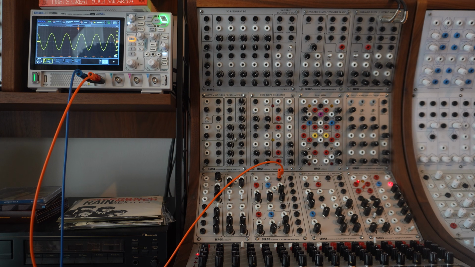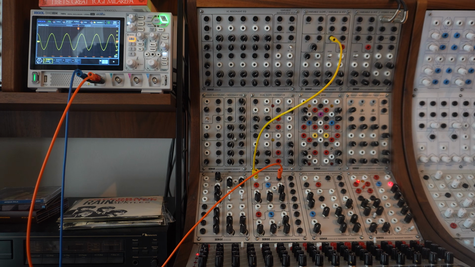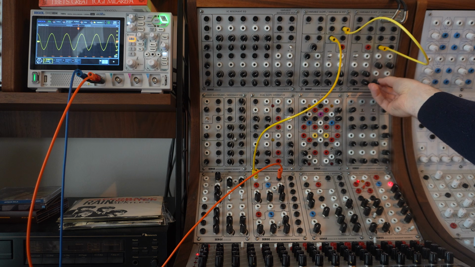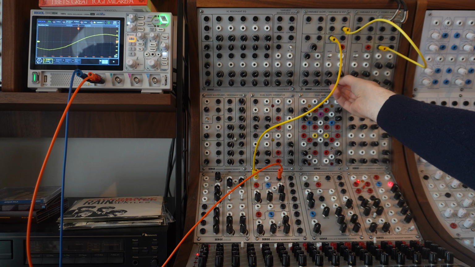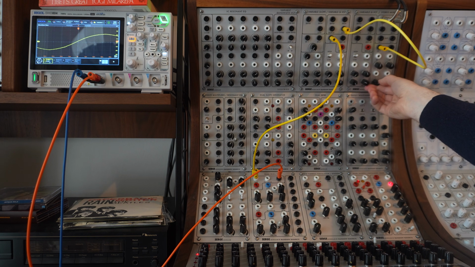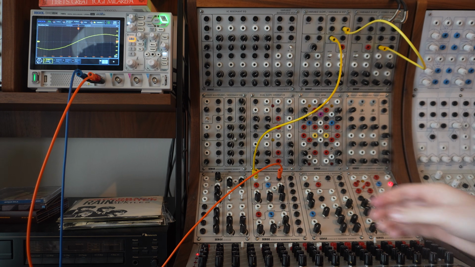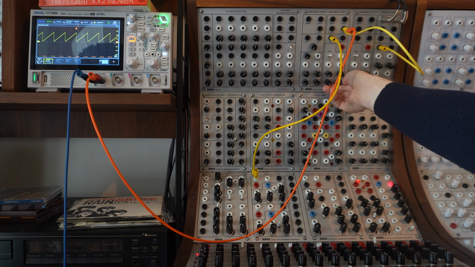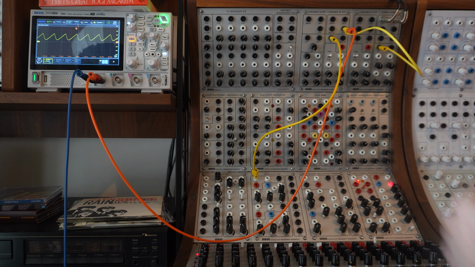Let's break into a concrete example, which I think will make it a lot clearer. Let's start with a saw wave and filter it. So we'll take a sawtooth, plug it through the variable Q filter, and then listen to the low-passed output. Let's also look at it on the scope. So does this filter satisfy the law of homogeneity?